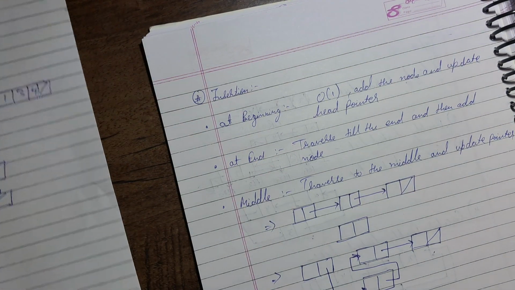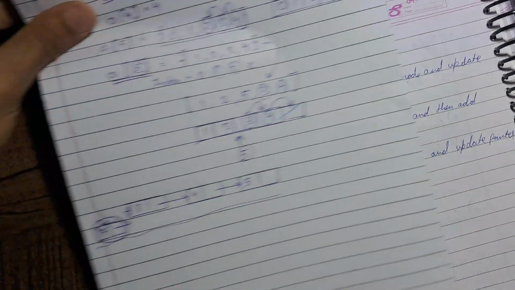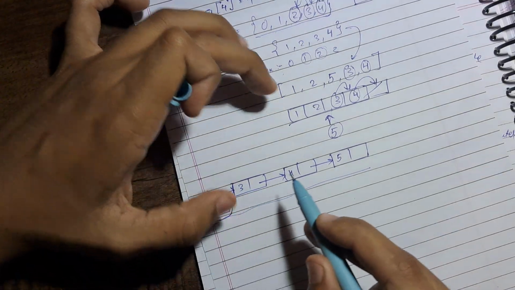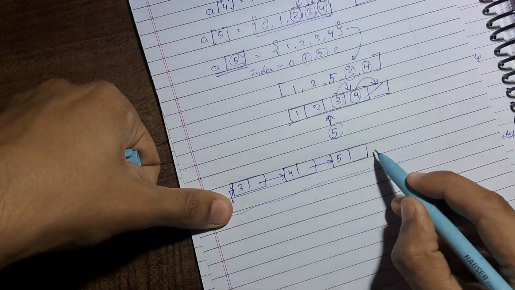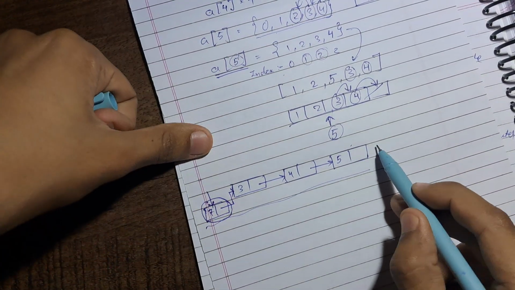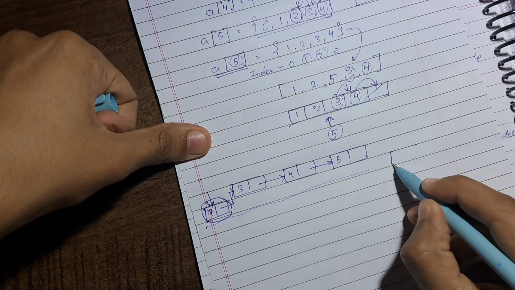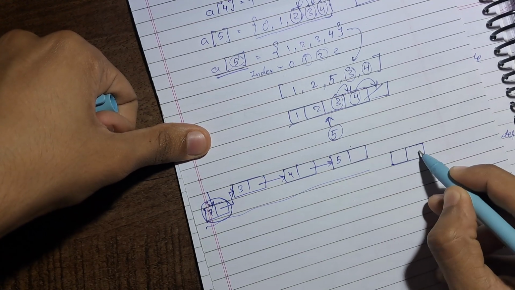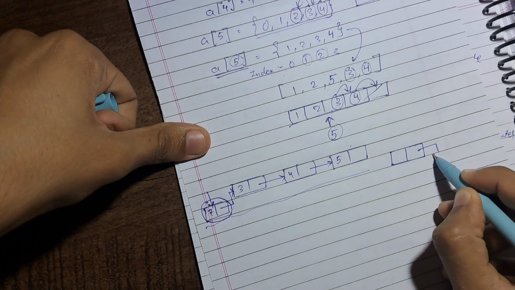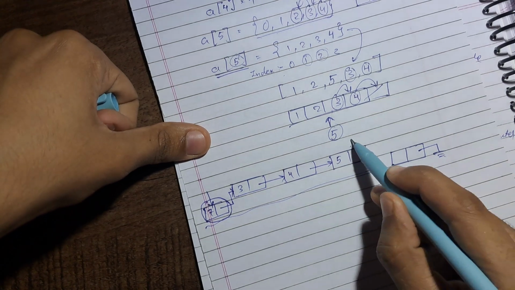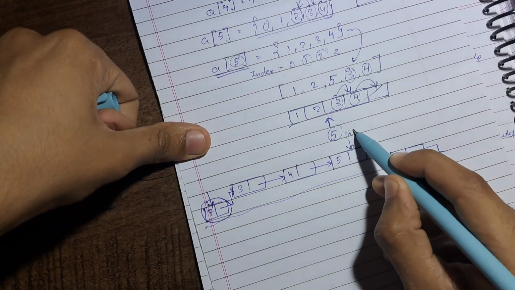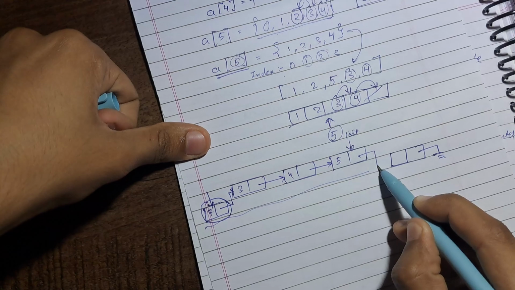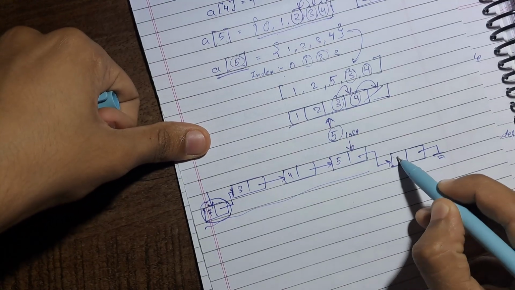And at the end we have to traverse the existing linked list. For example, in this previous example, we have to insert a node at the end. So we have to make a node, we have to give this pointer null or grounded, and the last node of the existing linked list we have to point towards this. We call it 8.